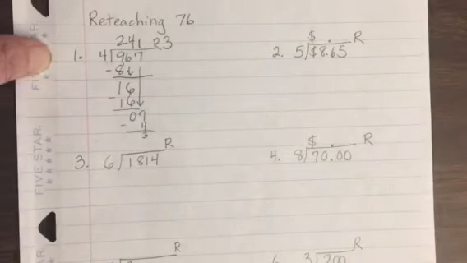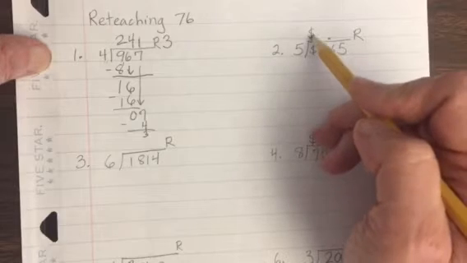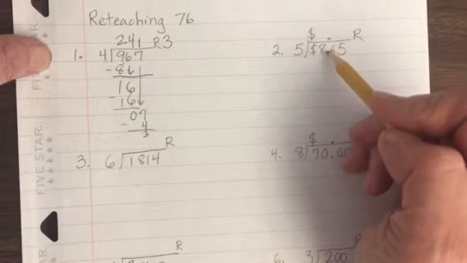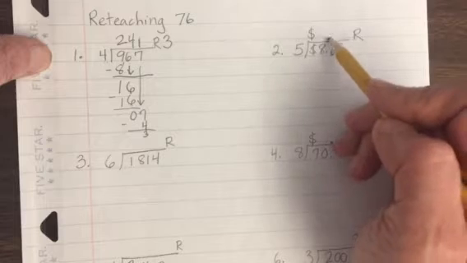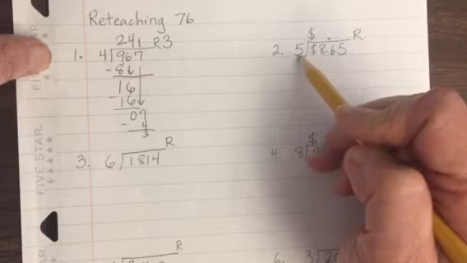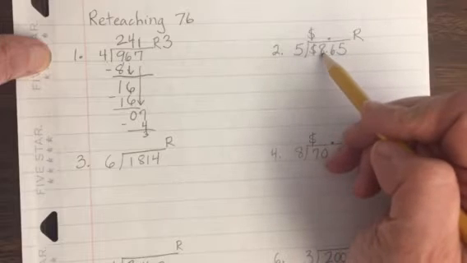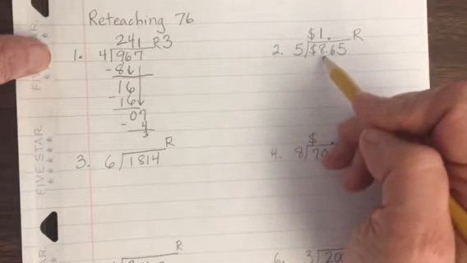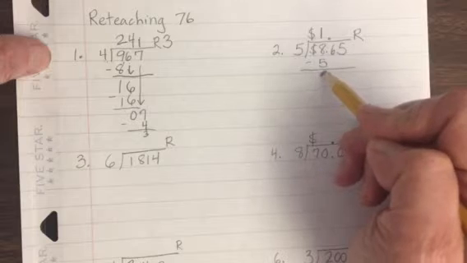Okay, now we're going to move on to number 2. So number 2 has a dollar sign and a decimal point, and we're going to put those right above, for our quotient, we'll put it right above where the dollar sign and the decimal point are. All right, so the first thing we ask ourselves is, how many times does 5 go into 8? Or 5 times what is close to 8 but not bigger than 8? That would be 1. 1 times 5 is 5. When we subtract, 8 minus 5 equals 3.